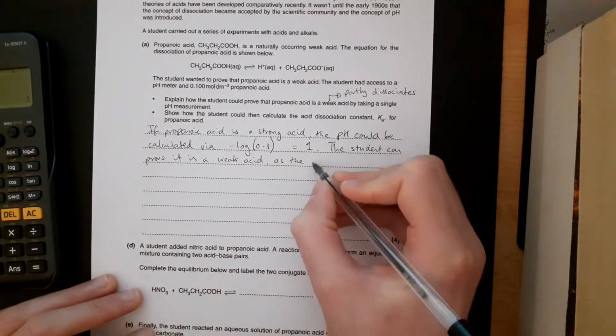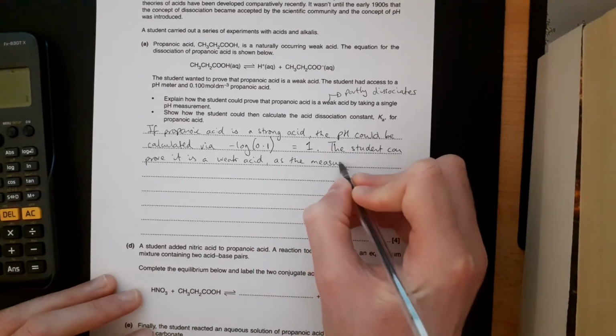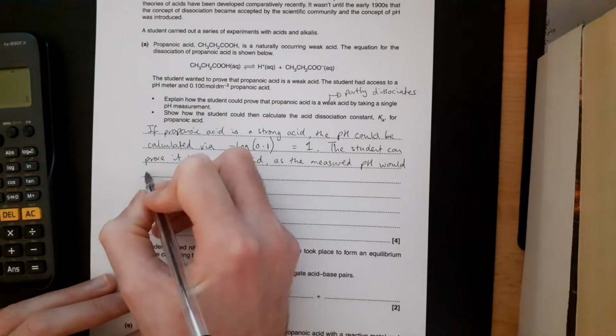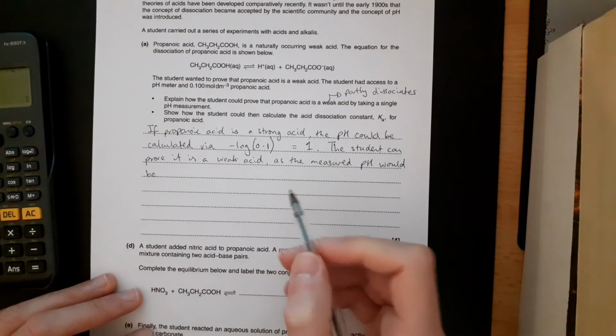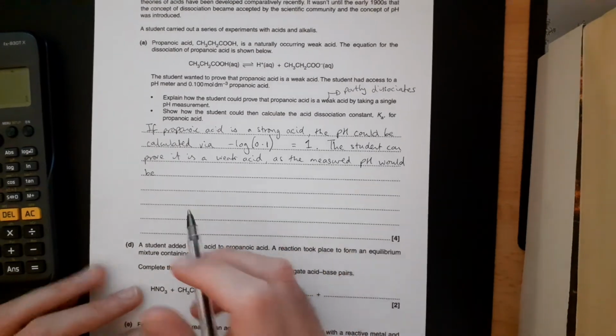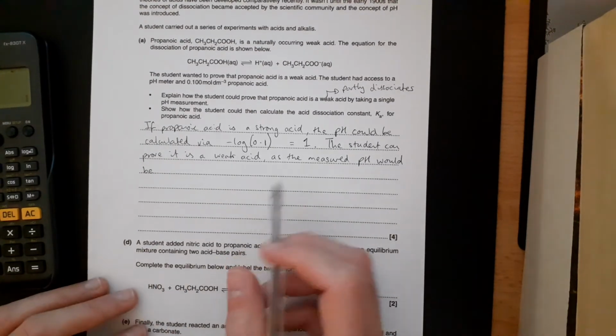as the measured pH would be greater than 1. So if you measure the pH and it's not pH 1, it proves that it's not a strong acid. Yeah, it proves it's a weak acid. And it would be a higher pH, wouldn't it, if it's a weaker acid?